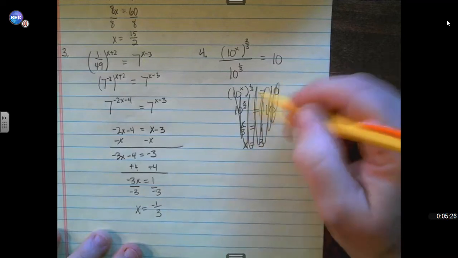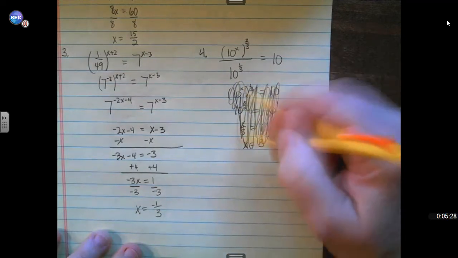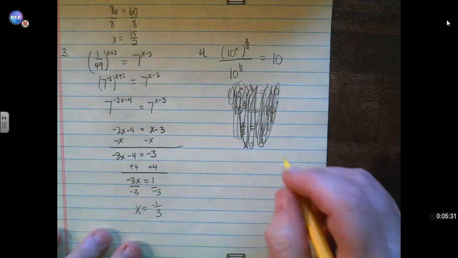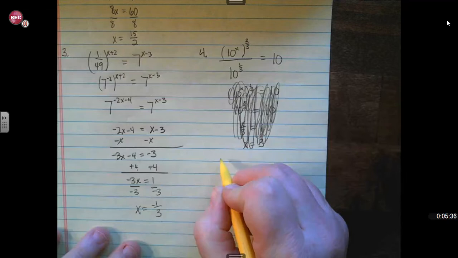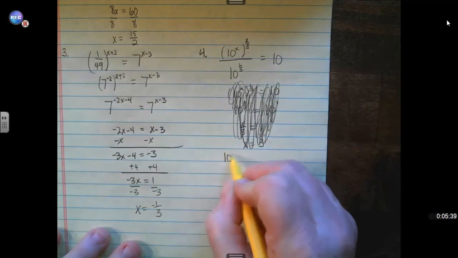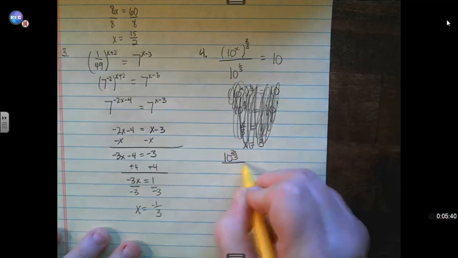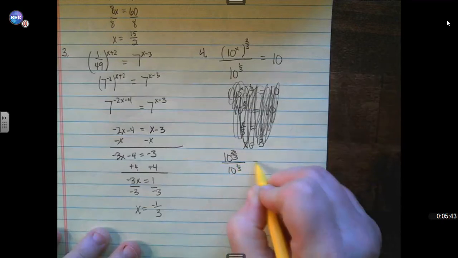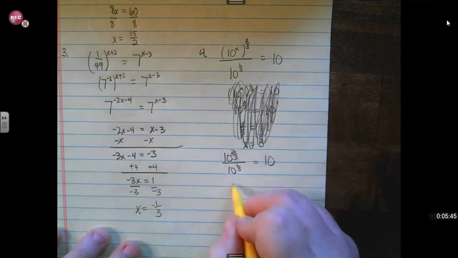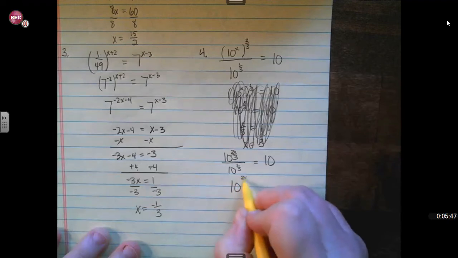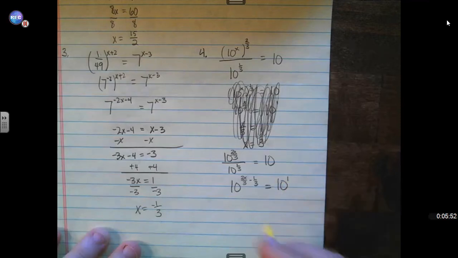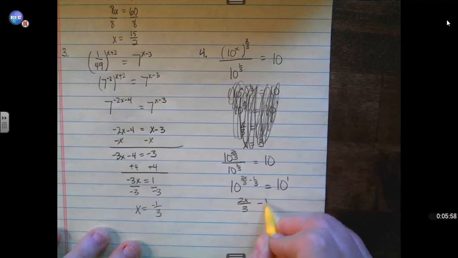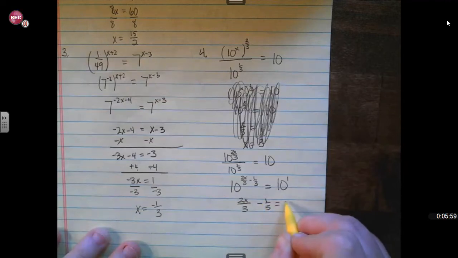Don't know what I did wrong, so let's start over. It's usually a good place to start. Over, that is. So if I do 10 to the 2x over 3 over 10 to the 1/3 equals 10, I could do 10 to the 2x over 3 minus 1/3 equals 10 to the first power. 2x over 3 minus 1/3 equals 1.